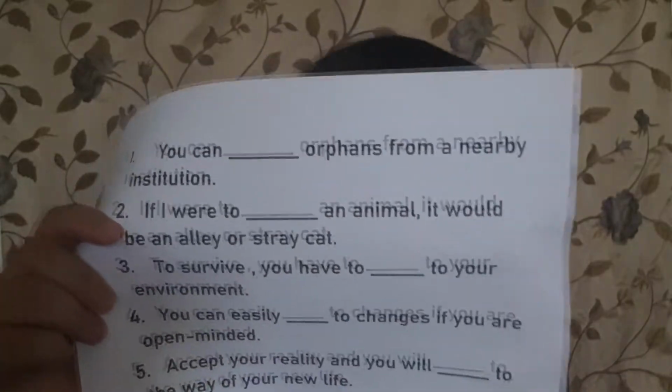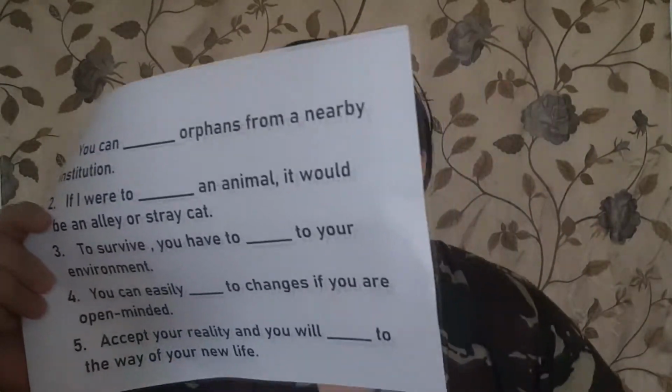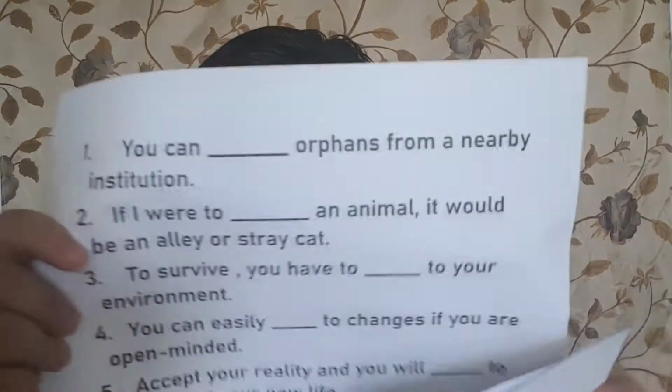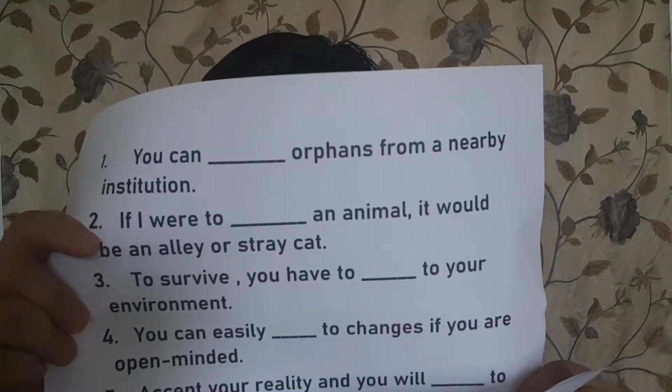So let's answer that. First one is, you can adopt orphans from a nearby institution. Next, if I were to adopt an animal, it would be an alley or a stray cat.